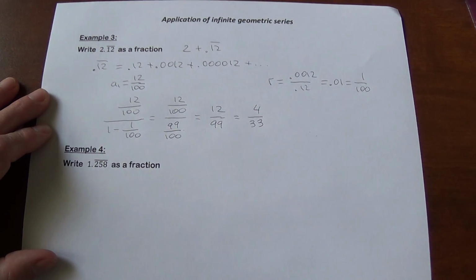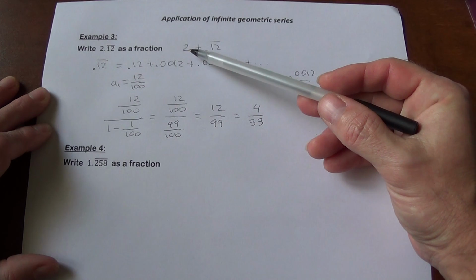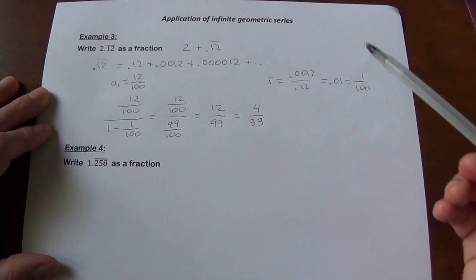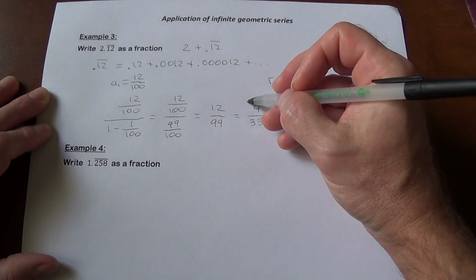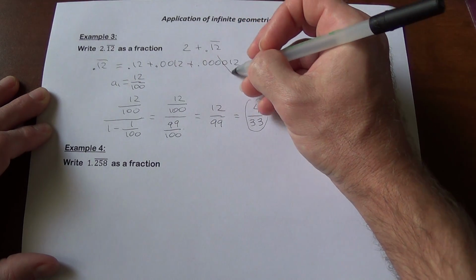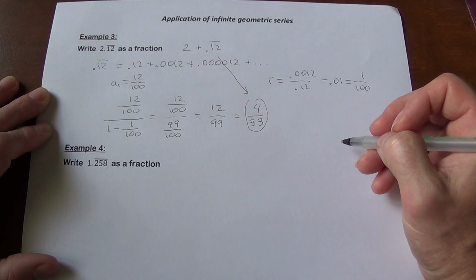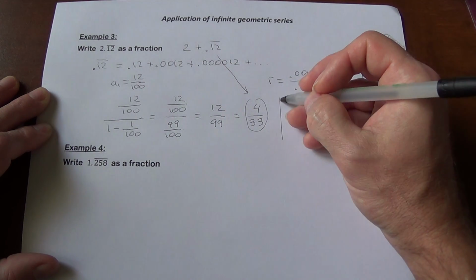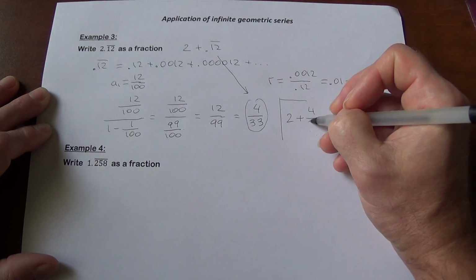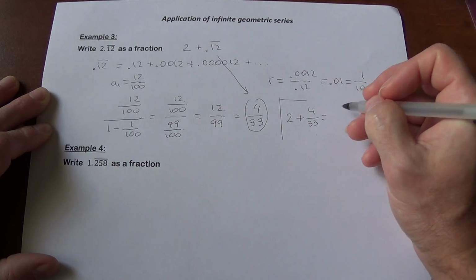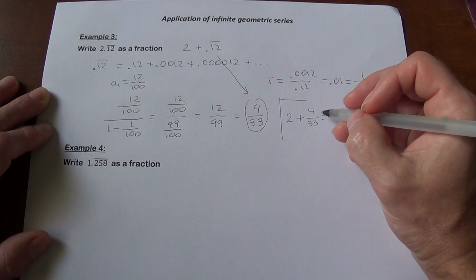But we need to remember here that we're not done, because we have 2 here that we need to make sure that we address. So this here is equal to 0.12 repeating. So to finish our problem, we need to do 2 plus this fraction. And we're going to use the rules that we hopefully know.